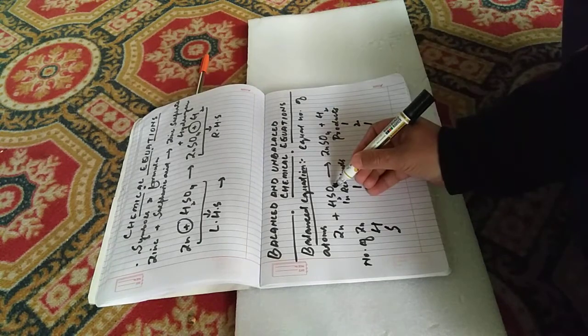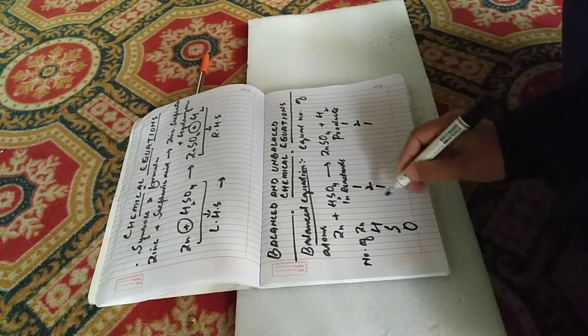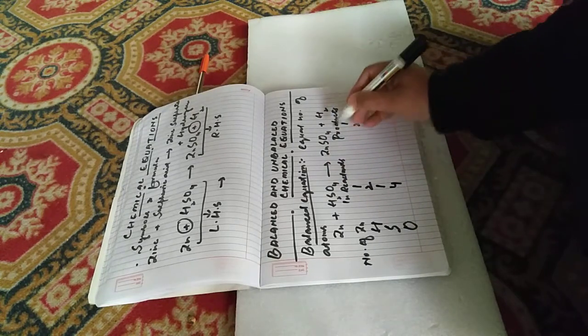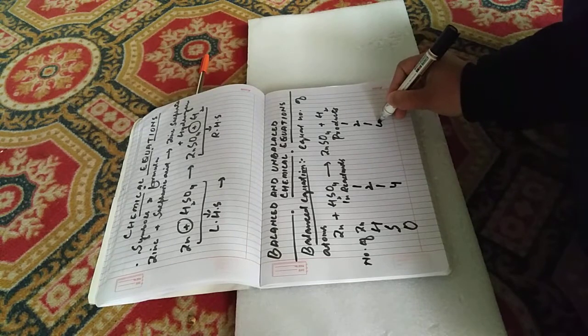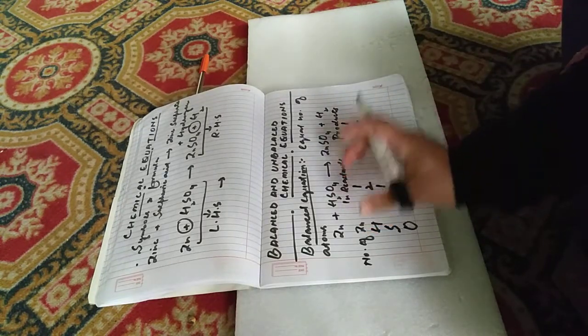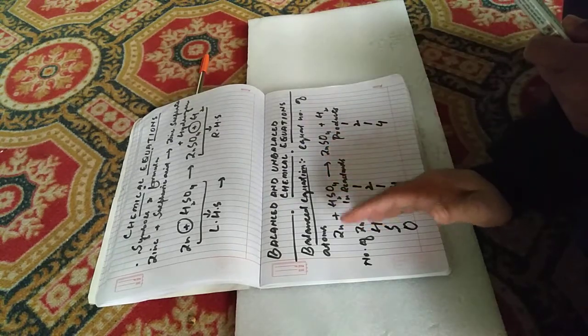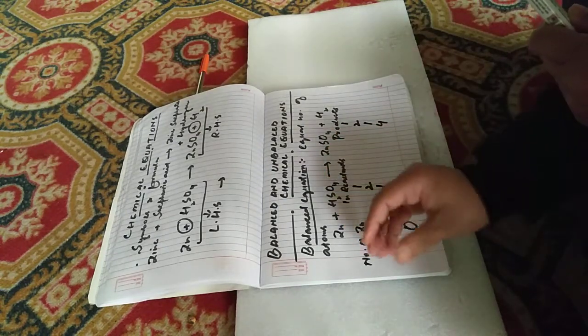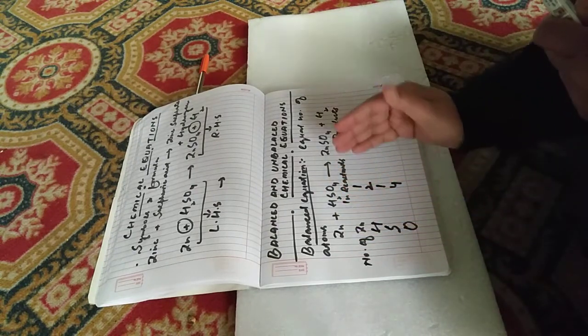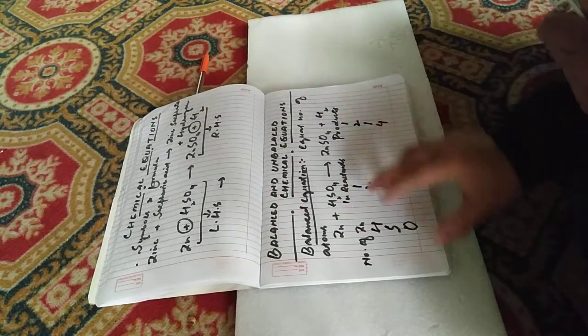Let's now count the number of oxygen atoms. In the reactant side the number of oxygen atoms, that's 4, and on the product side the number of oxygen atoms is also 4. So you see, in this equation, if we see the number of the atoms of the different elements in the reactants as well as in the products, they are equal.